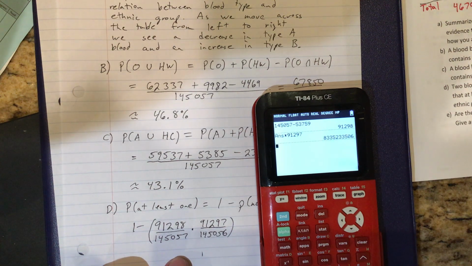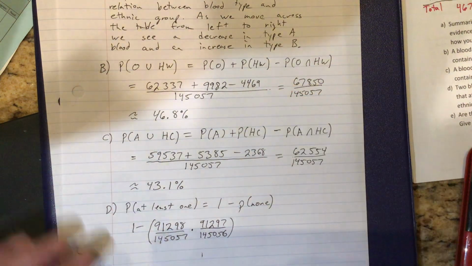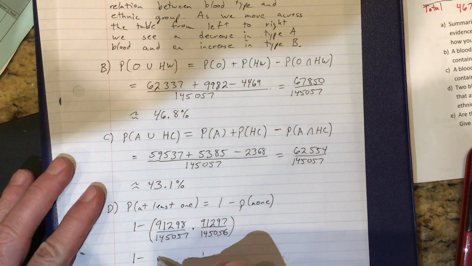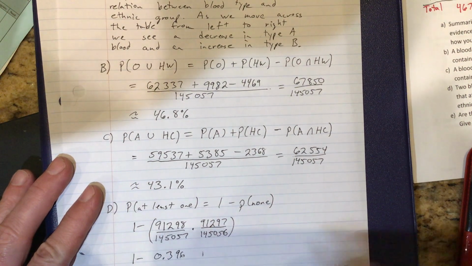91297 divided by 145057 times 145056. And there we go. So we've got 1 minus approximately 0.396.